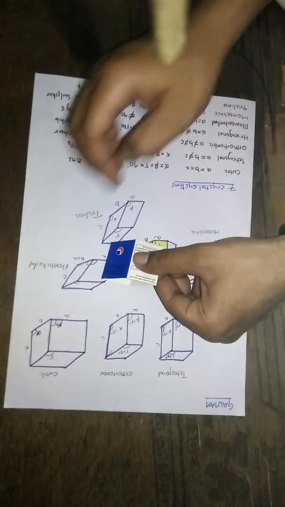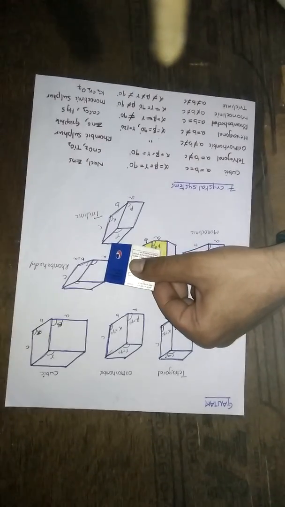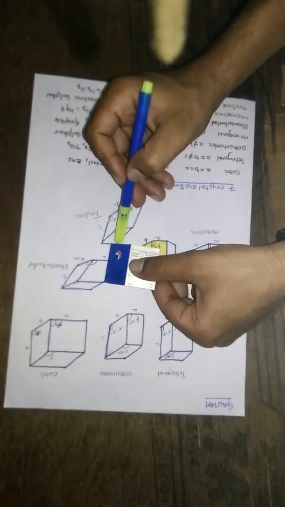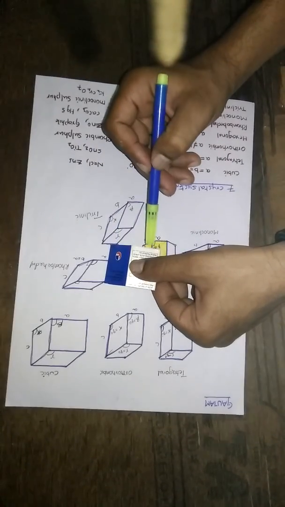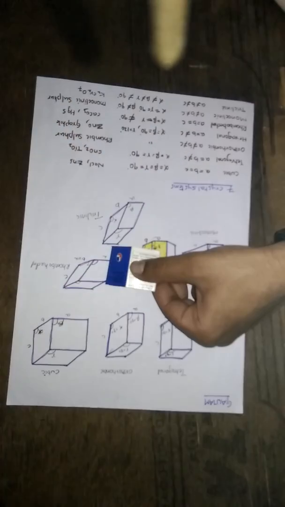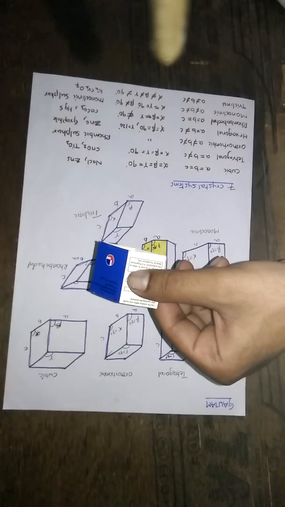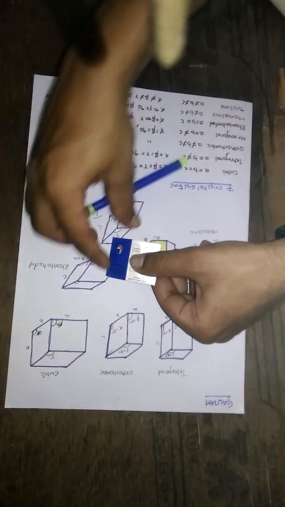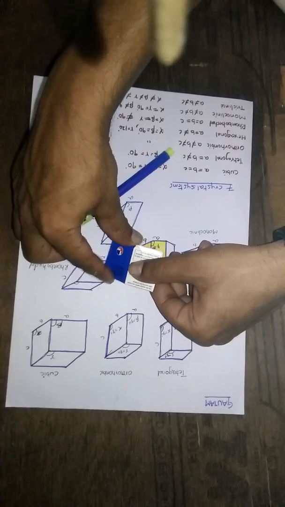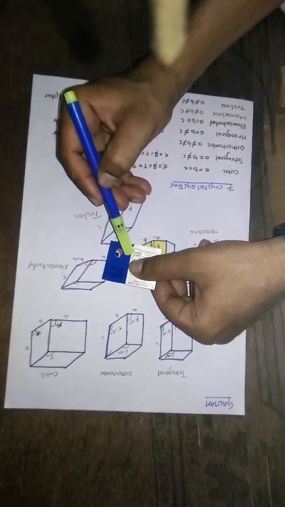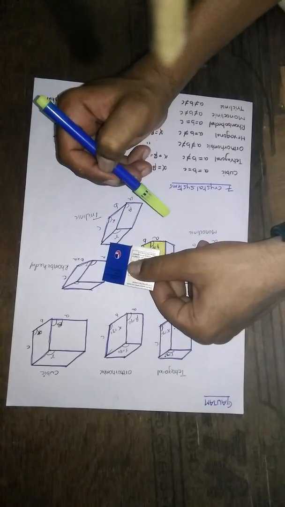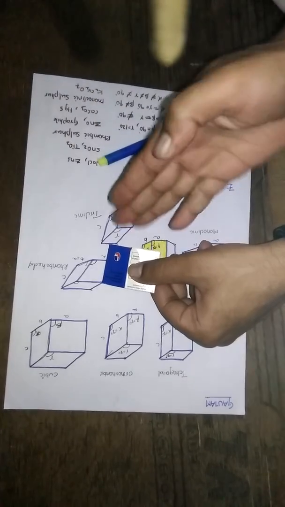So this angle is different, this angle is different, and this angle is different. All the angles are different. None of the angles is 90 here. So all the angles are different, and this whole thing has to shift in one direction, so that this angle that you see will also shift away from 90. So this one also should shift in this direction.